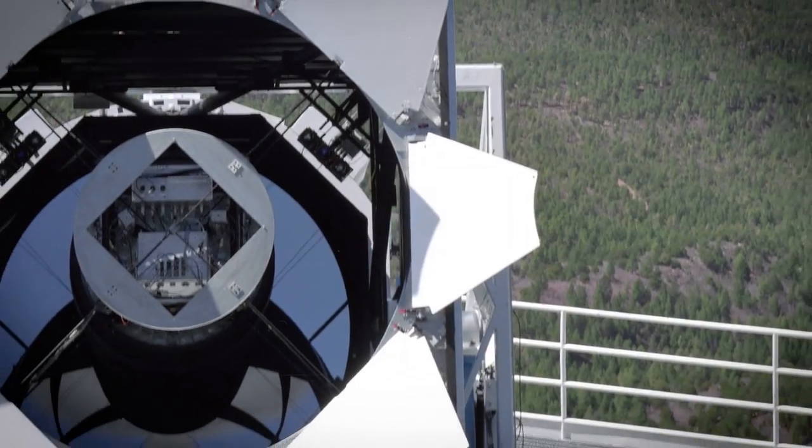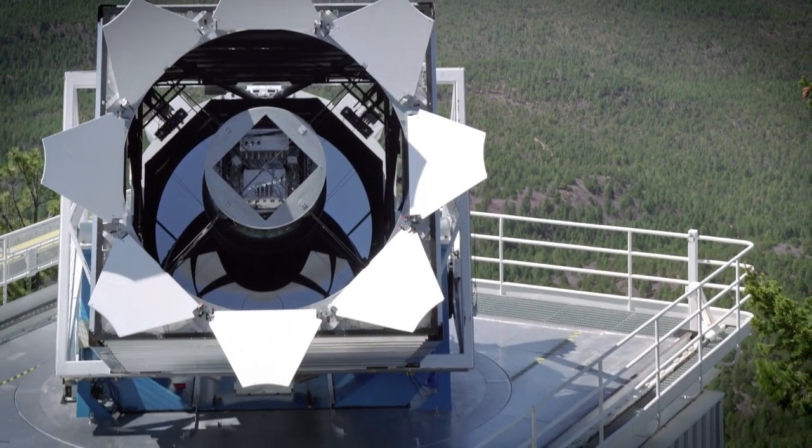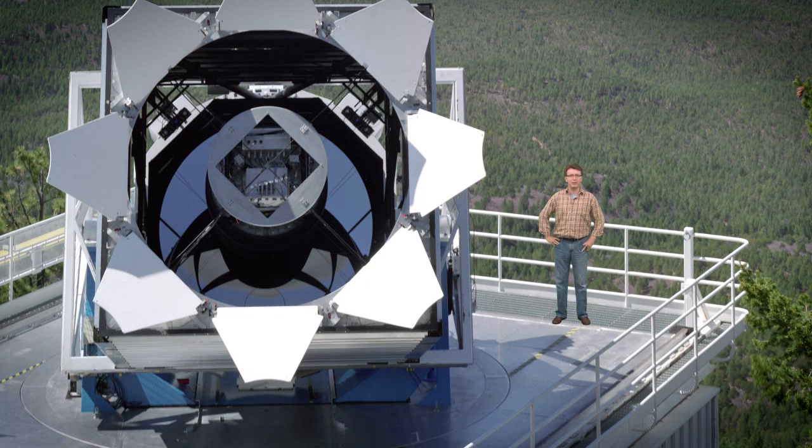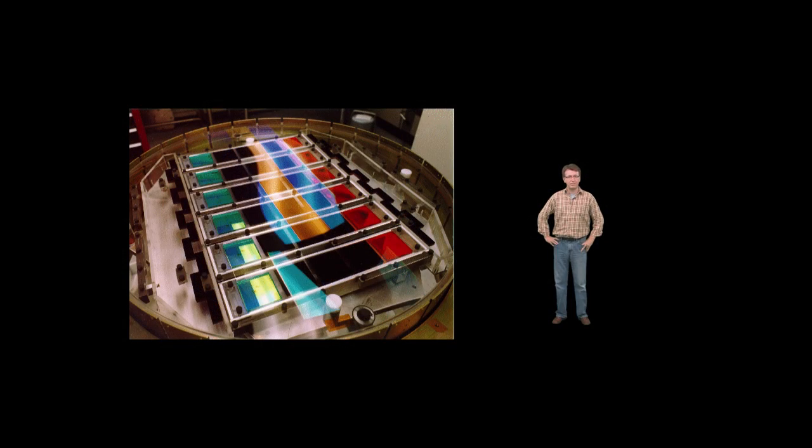The Sloan Survey is an optical telescope with a large digital camera on the back. The Sloan camera was built over 15 years ago and was, at the time, the world's largest digital camera in existence, a whopping 126 megapixels. The technology that was developed for the Sloan survey is now being used in all popular digital cameras.